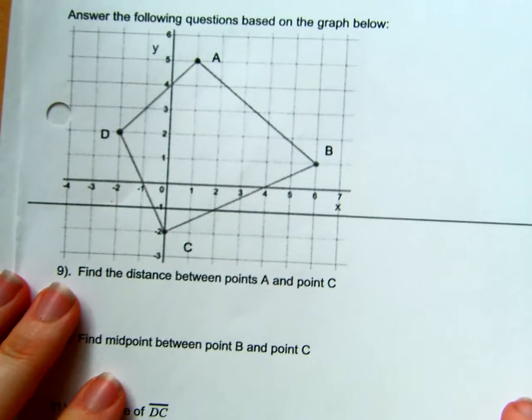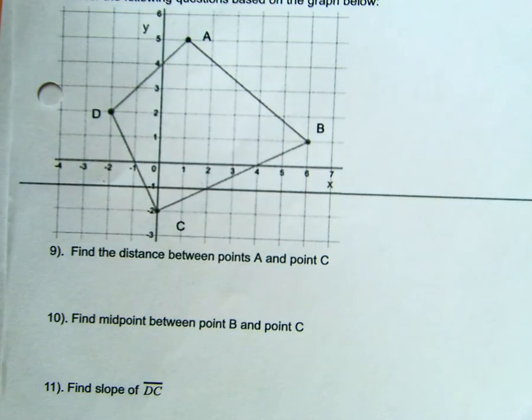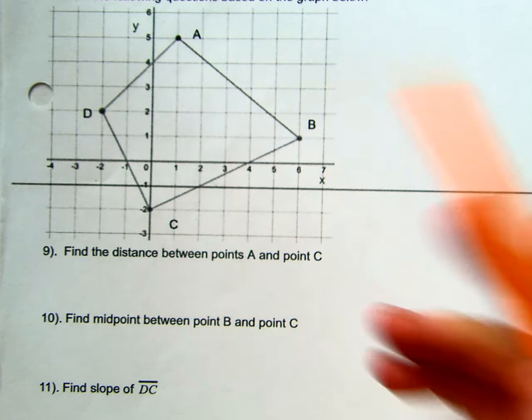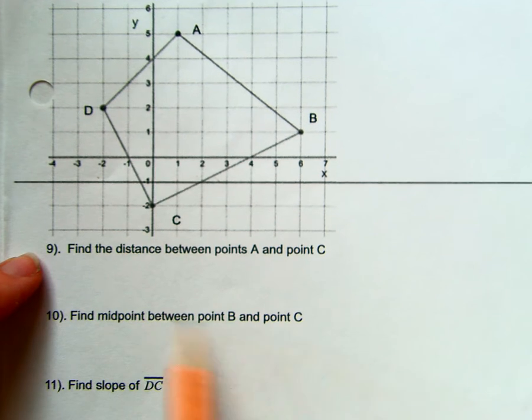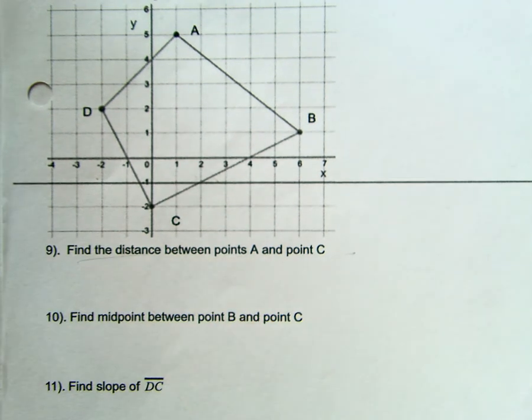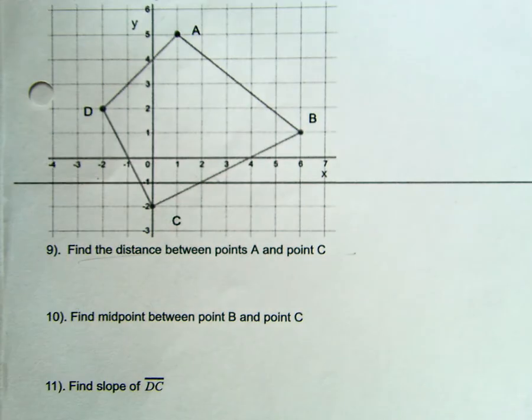We're looking at, answer the following based on the graph. So we're looking at this quadrilateral. A quadrilateral is just a 4-sided figure. And I'm asking you some questions about it. First question that I'm asking you about this picture is, what's the distance between A and C? Here's A.